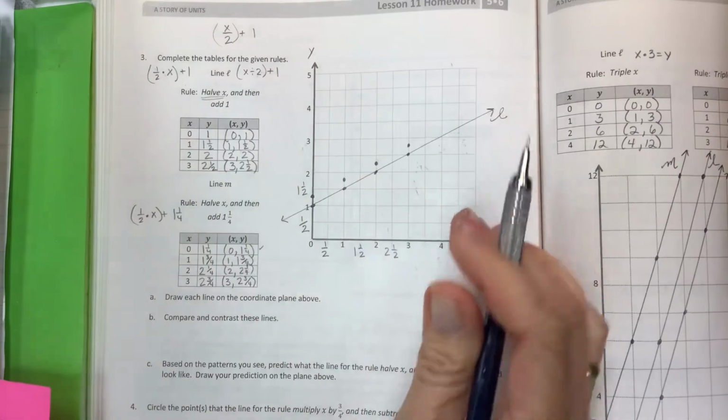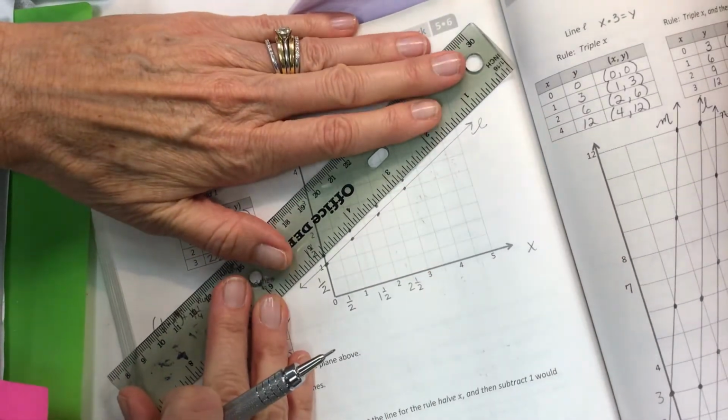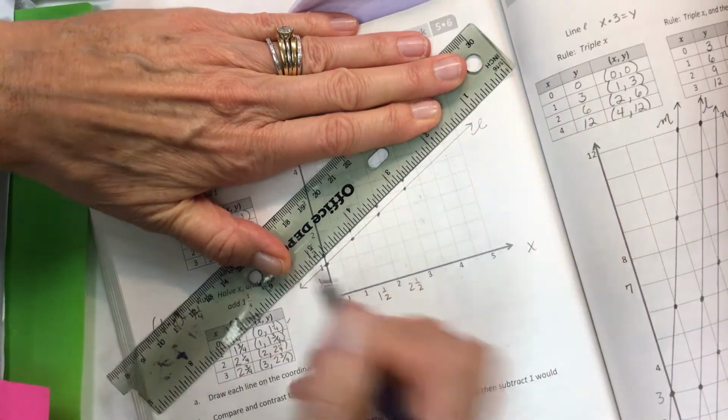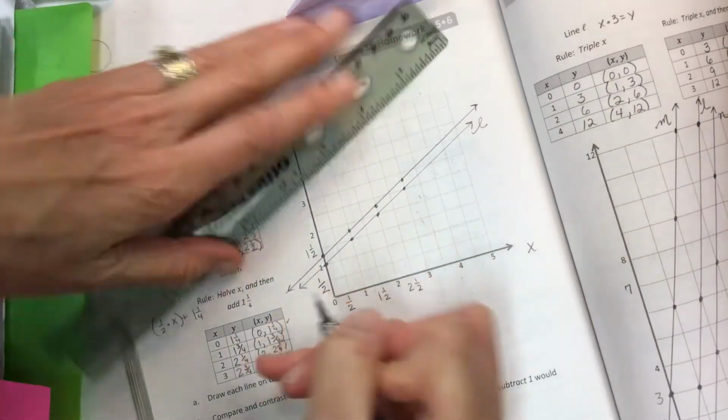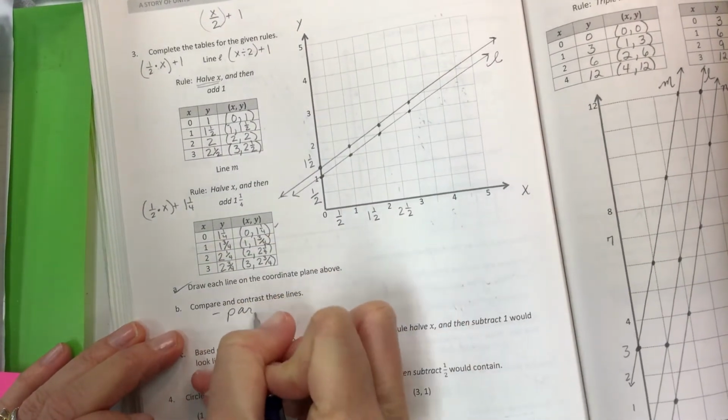All your points should be in a line that we're going to make now and show that it is parallel to the L line. Parallel to. Draw each line, compare and contrast. They're parallel.